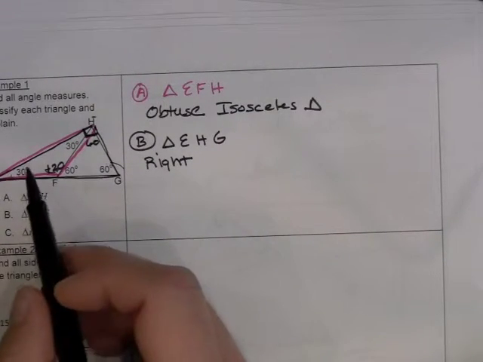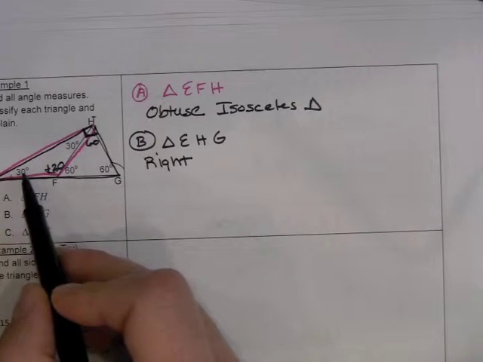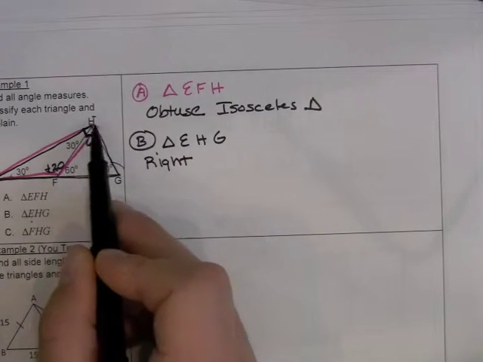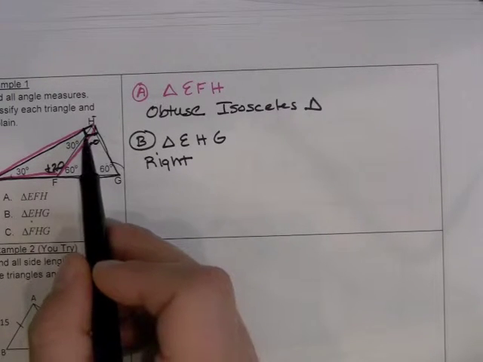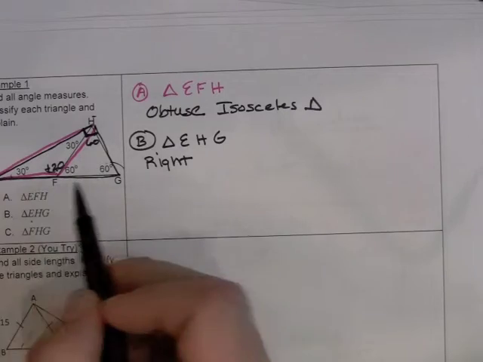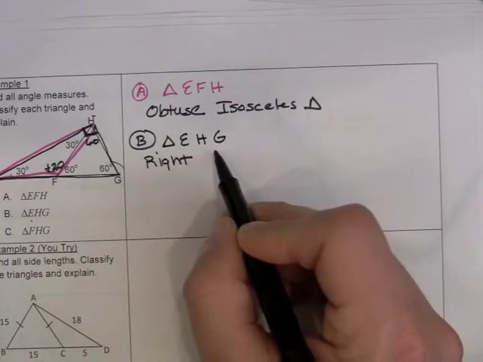Well, again, the angles and the sides relate. So if this is 30, this is 60, and this is 90, none of them measure the same. And if none of them measure the same, that means none of the sides will measure the same. And so it has to be scalene.